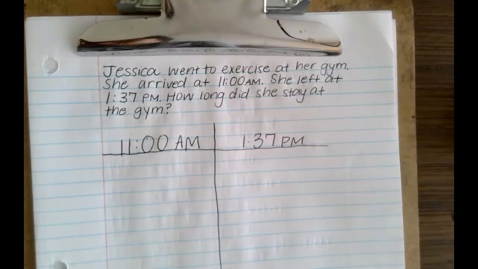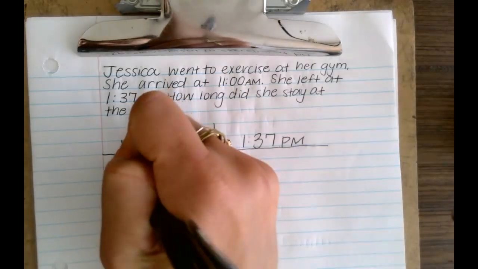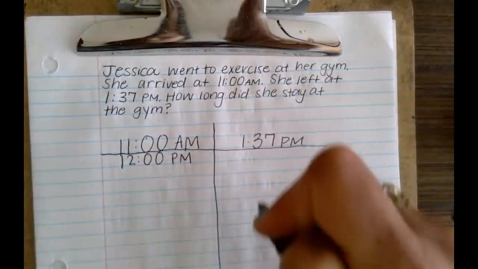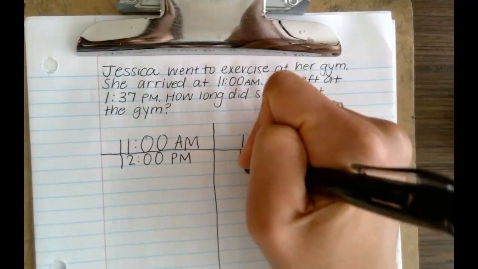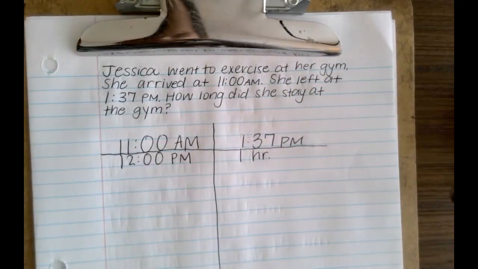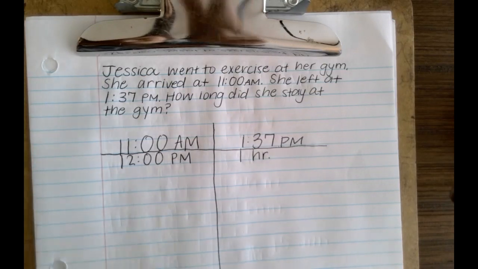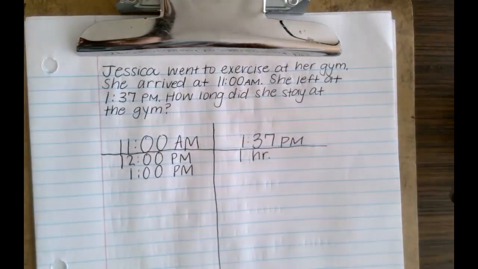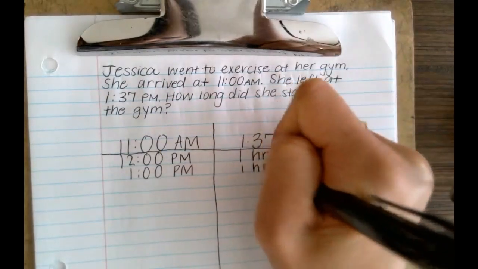The first question I always want to ask myself when I am solving an elapsed time problem is, can I jump an hour? In this problem I can. If I jump an hour from 11 o'clock a.m., I will be at 12 o'clock p.m. And over on this side, I'm going to write how much time has passed, and that is 1 hour. Then I'm going to say, can I jump another hour? Yes, I can. I will be at 1 o'clock p.m. and that is another hour.